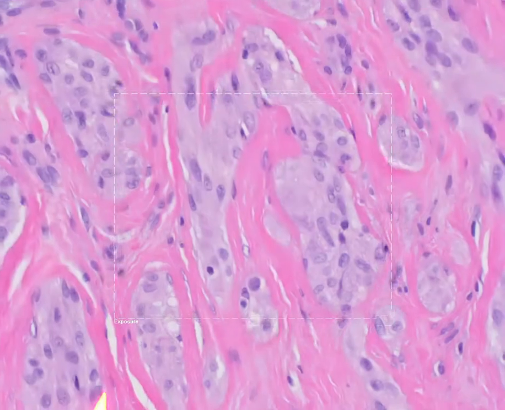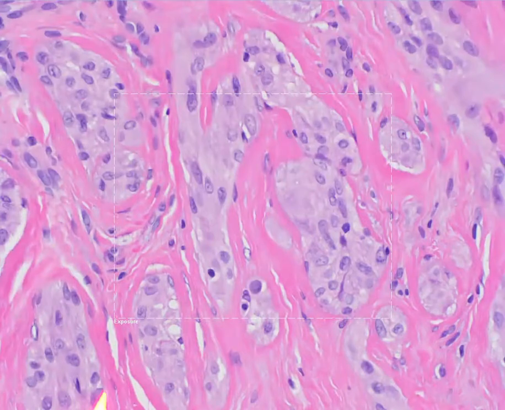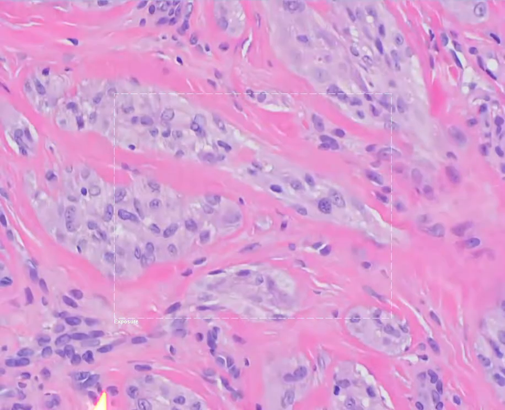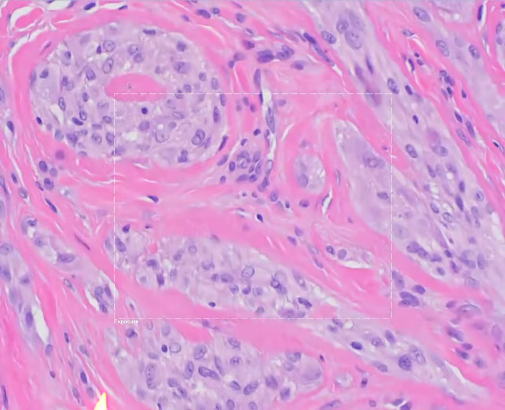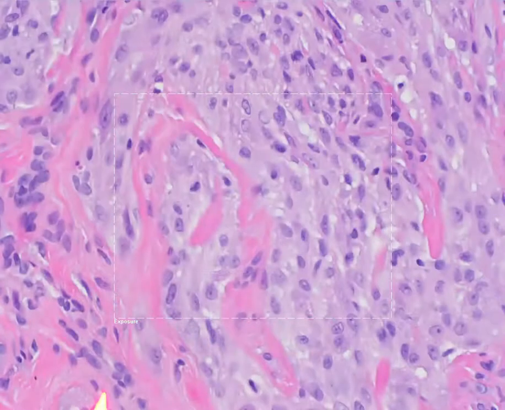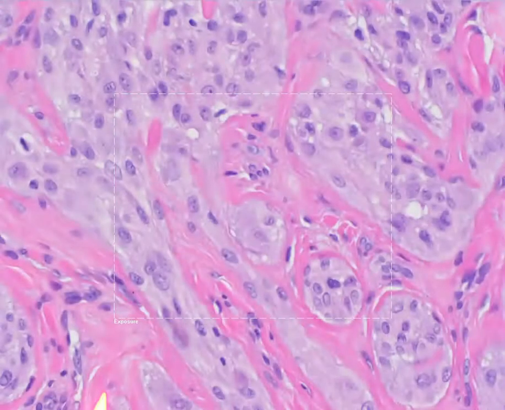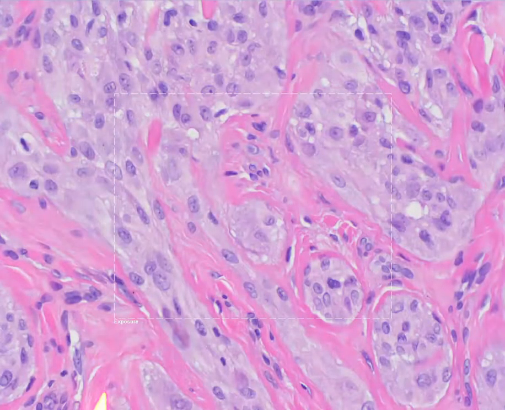We've seen a few mitoses already. So you can see these large ovoid nuclei, ample eosinophilic cytoplasm, very epithelioid appearing, not the wavy nuclei we're used to seeing in some of the other neural proliferations that we've been chatting about.